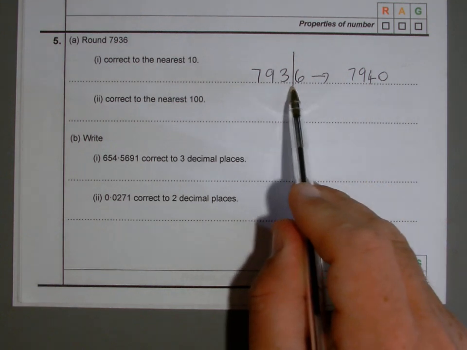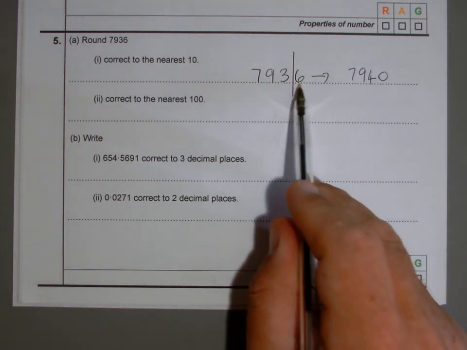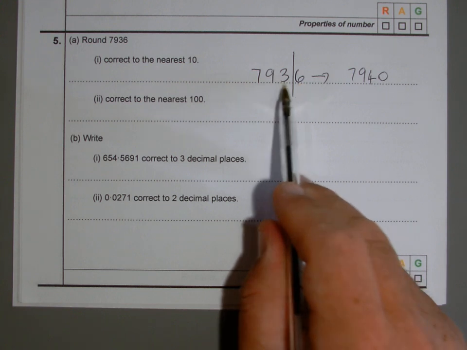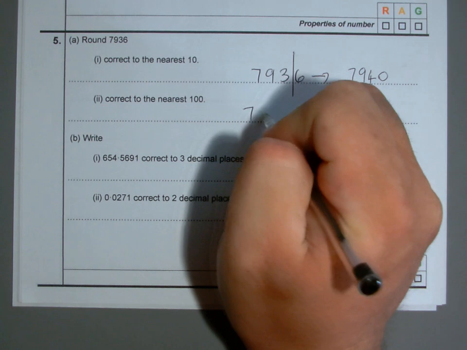So I say it's closer there to 40. And that's all you do. You just check that number. If it's 5 or more, you round this up. When it comes then to the next part, to the nearest 100.